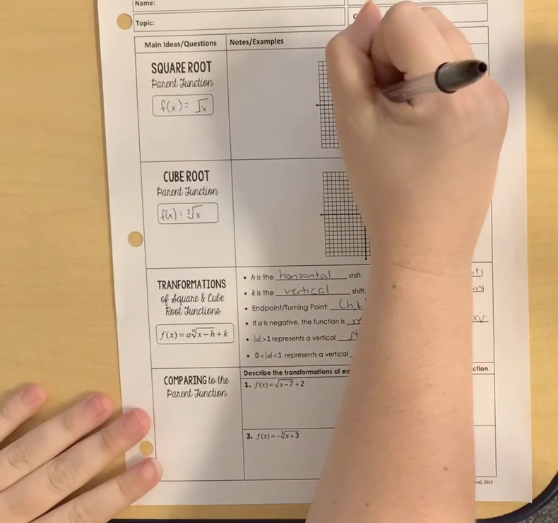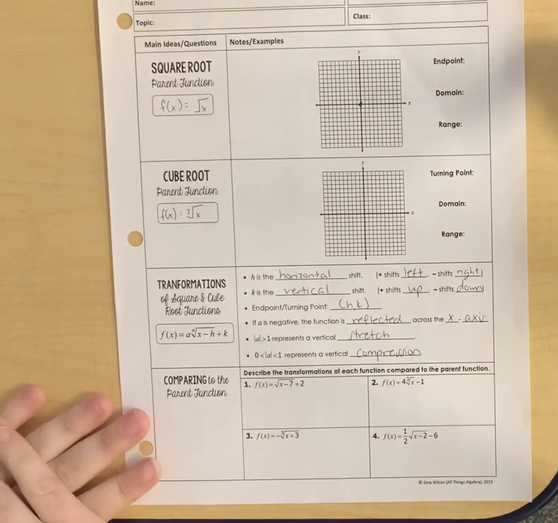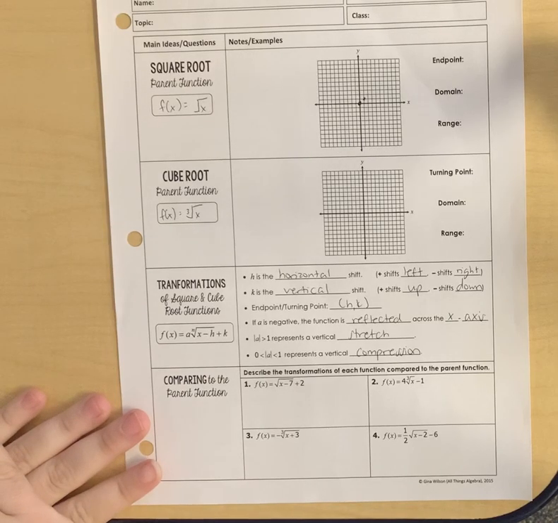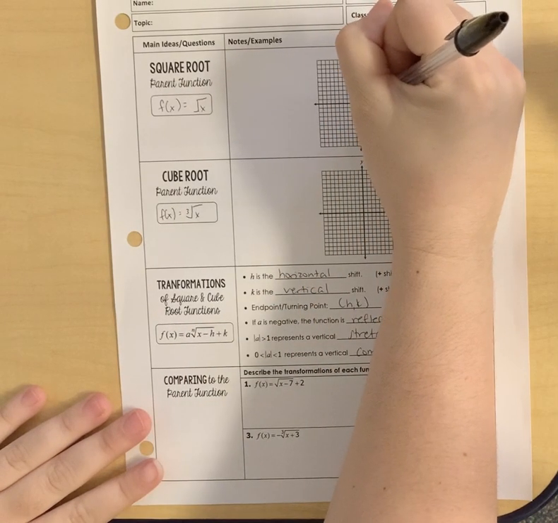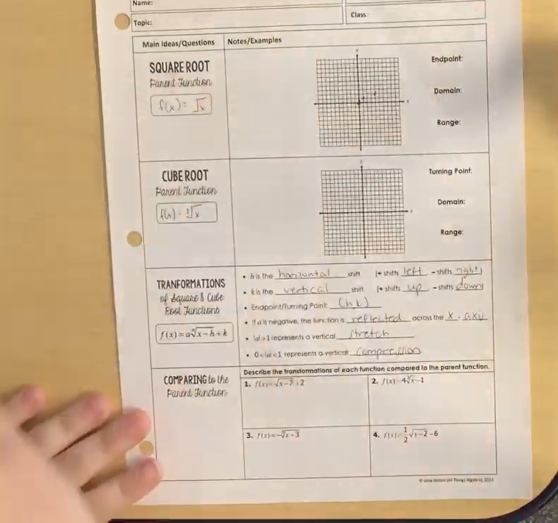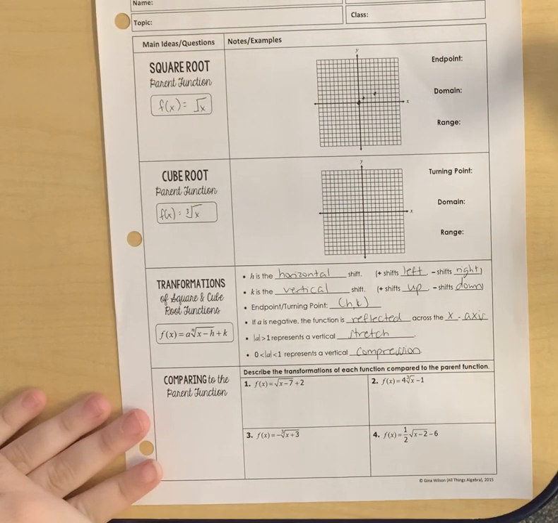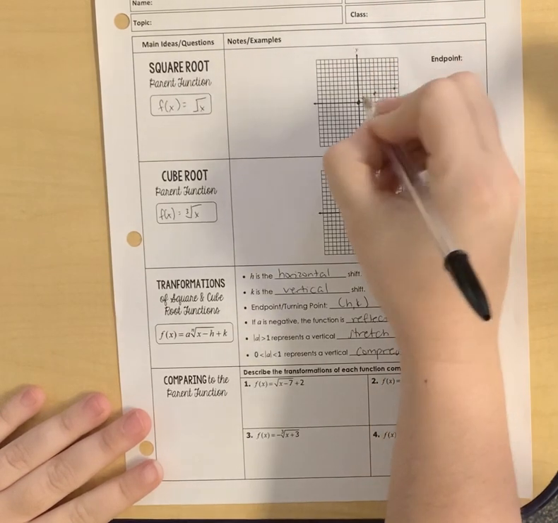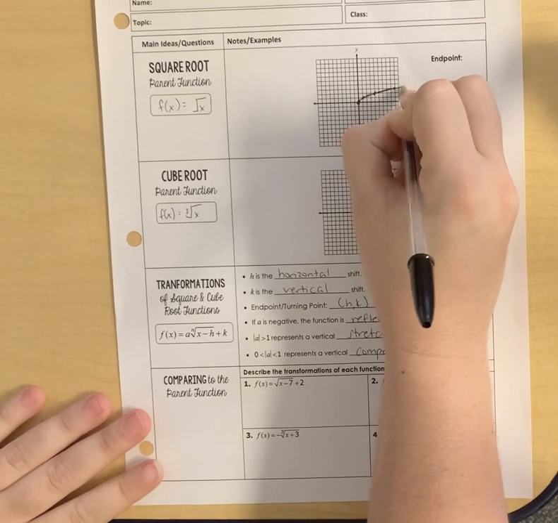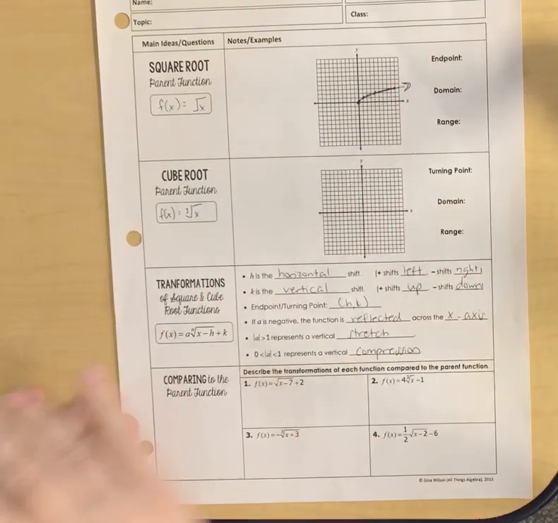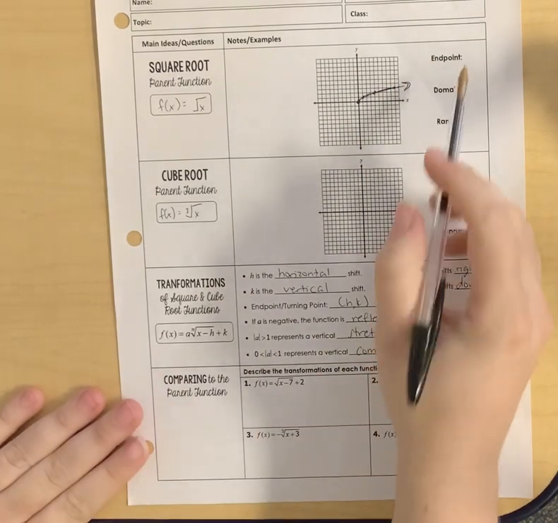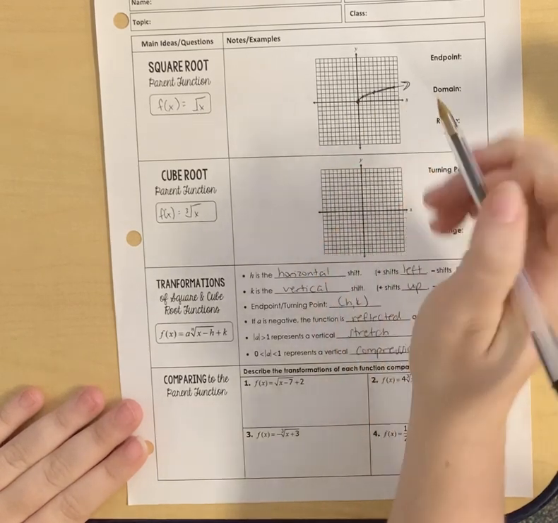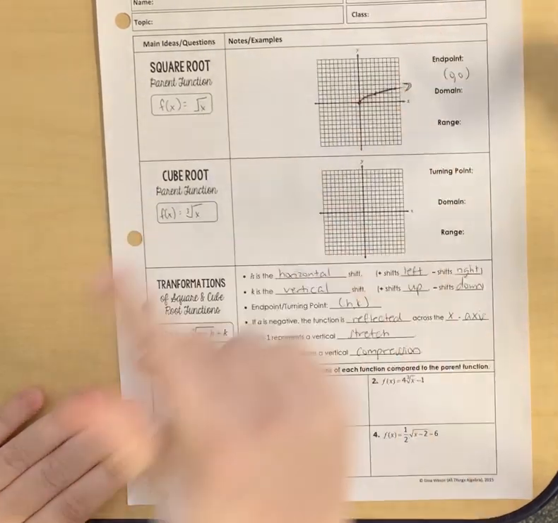And it starts here at the origin. And then it has points at 1, 1, at 4, 2, and then it looks like 9, 3. Okay, so it's going to look something like this is what a square root function looks like. Okay, and our end point, that's just the starting point of where the graph is on here. And our end point on this one is going to be 0, 0.